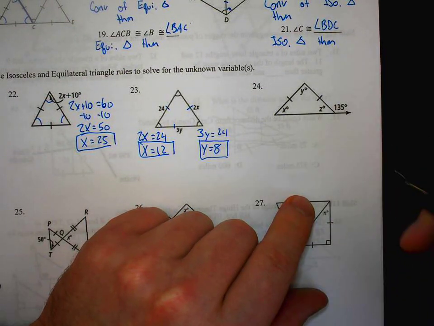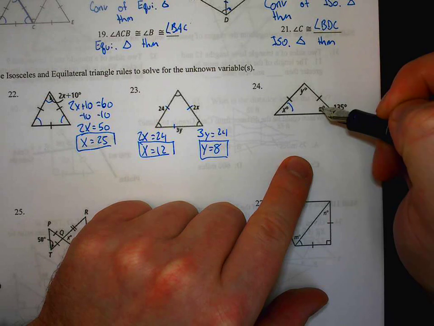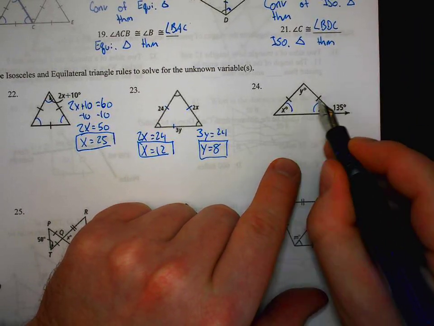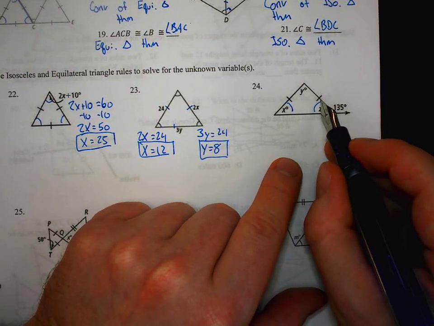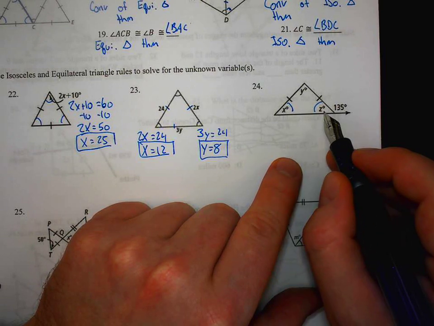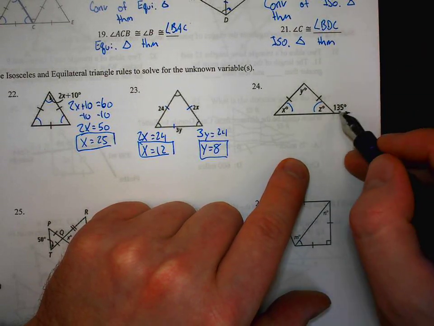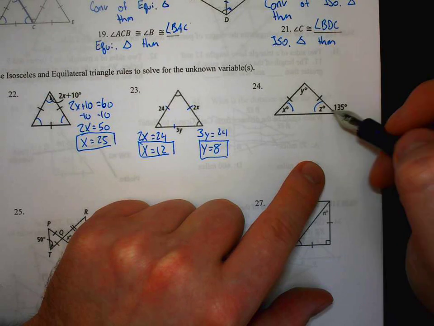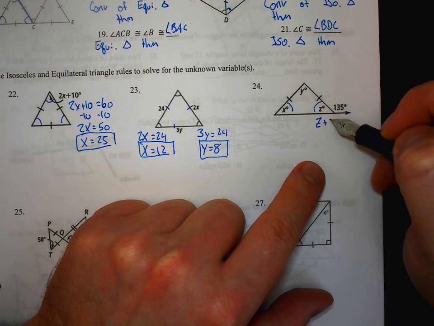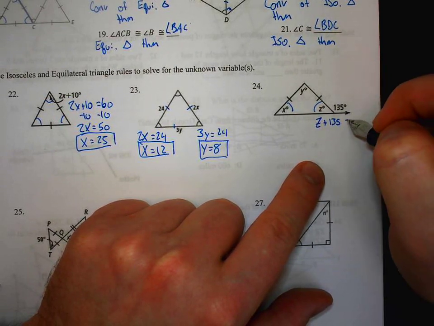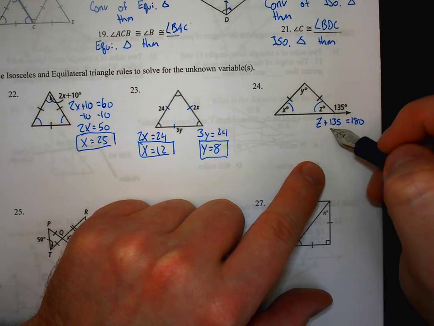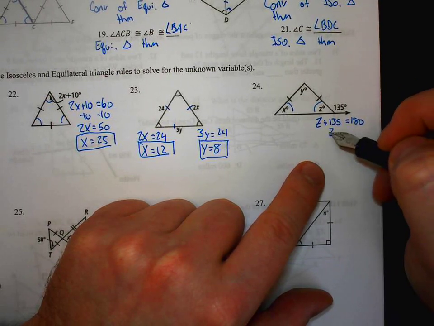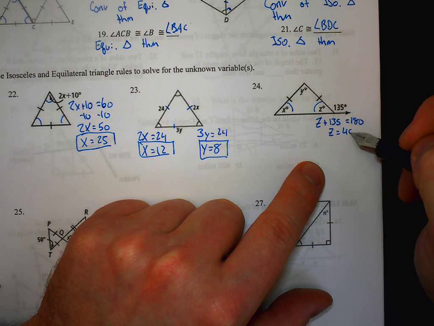Looking at this, we know that these two angles have to be congruent. This is an isosceles triangle because these sides are marked congruent, which means the angles that are opposite those sides have to be equal. Now, z and 135 form a linear pair, which means they have to add up to 180. Subtract that 135, and that's going to get me 45.